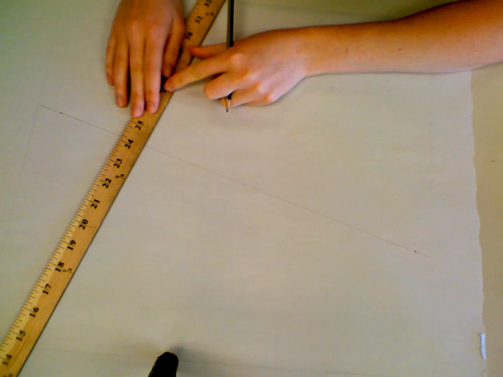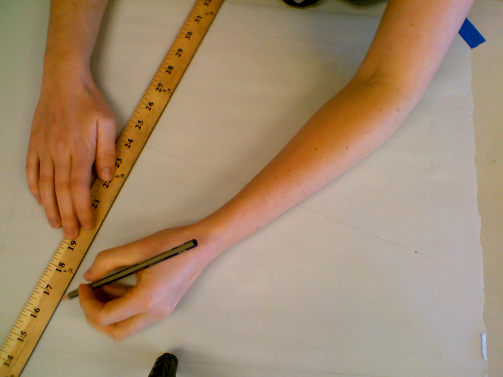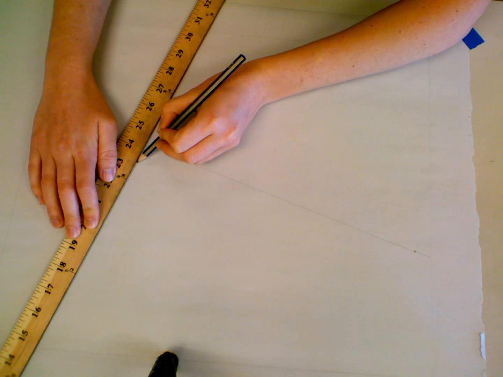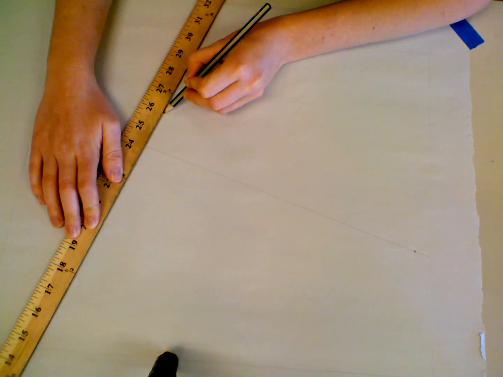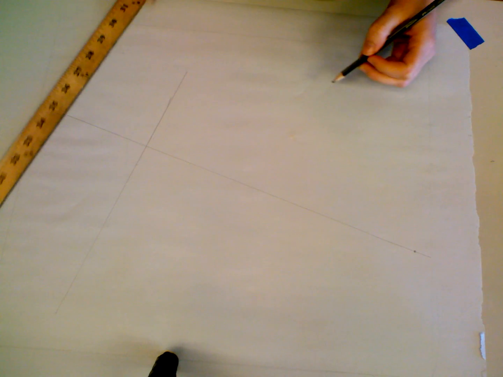Now the next one that I want to be doing, I'm going to decide where my first building is going to go. Now my buildings, I want them to be above my horizon line because I want them to look like they're floating off into space. So I'm going to start with a really large structure above my horizon line. And then this one's going to come down just a little bit further.